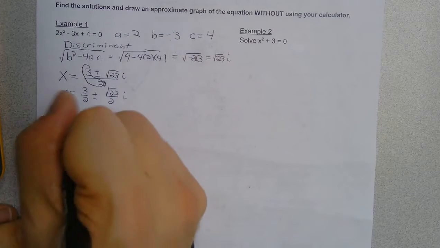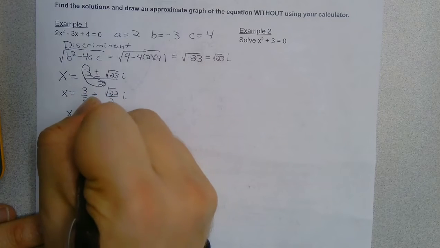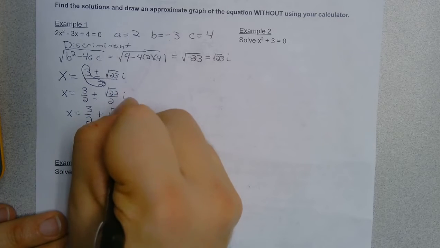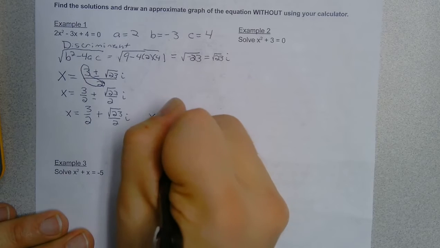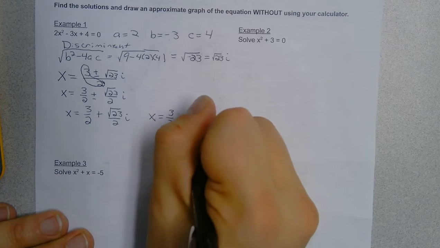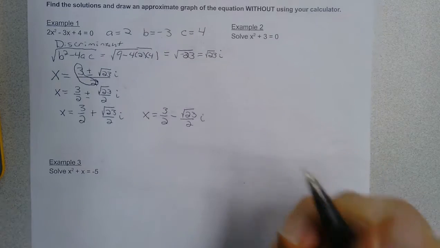So now to go further, we know that our two imaginary solutions are x equals 3 over 2 plus the square root of 23 over 2i, and then also x equals 3 over 2 minus the square root of 23 over 2i.